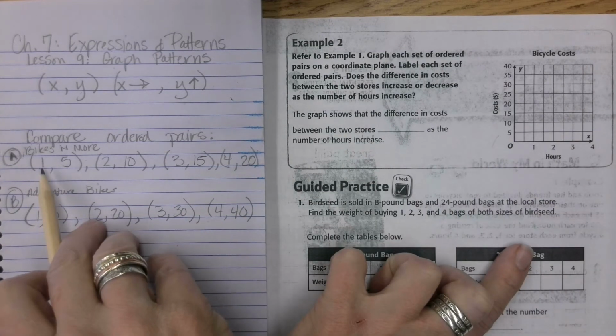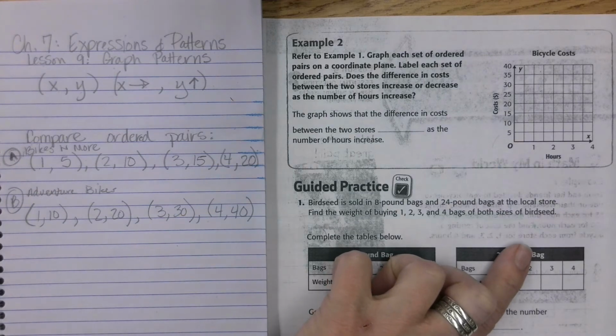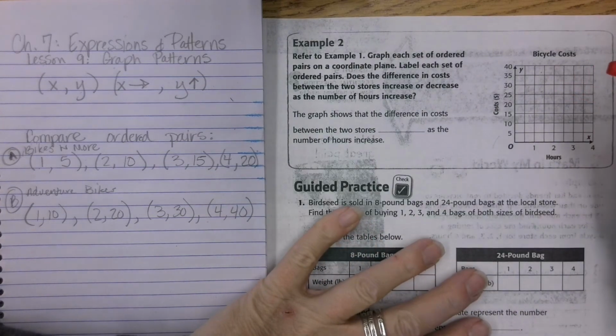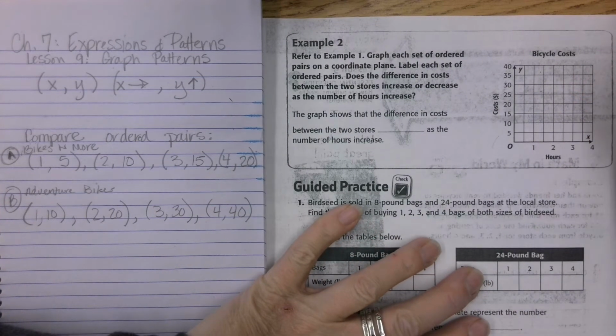So for Bikes and More, so you guys can see this, I'm going to use my pen. I don't know if I would recommend you using your pen at first just in case you make a mistake. But in fact, I'll use a pencil first, then we'll go over it in pen.